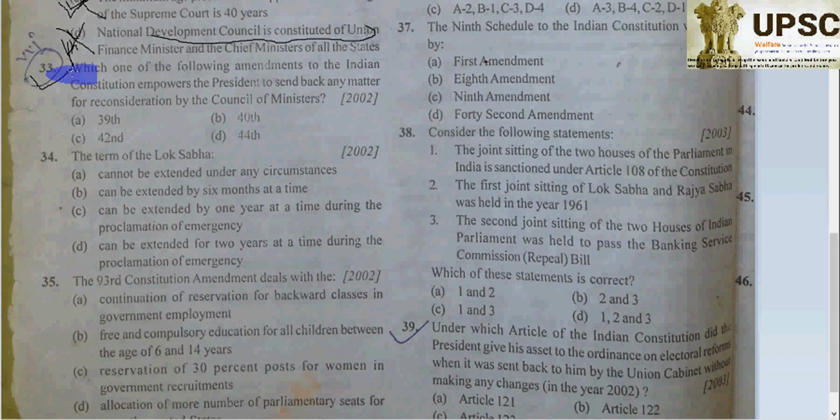Question 33. See, it's a BBI question, of course. Which one of the following amendments to the Indian Constitution empowers the President to send back any matter for reconsideration by the Council of Ministers? So 33 will be D, and that is the 44th Amendment. Why is it so? Because the 44th Amendment Act of 1978 amended Article 74 to insert the above provision. So that's why D will be correct.